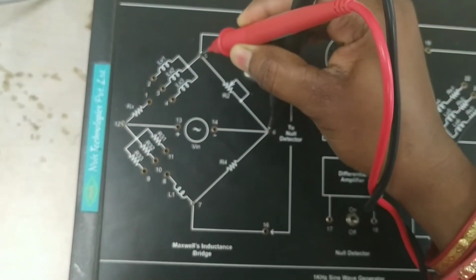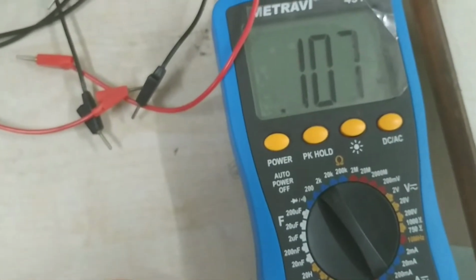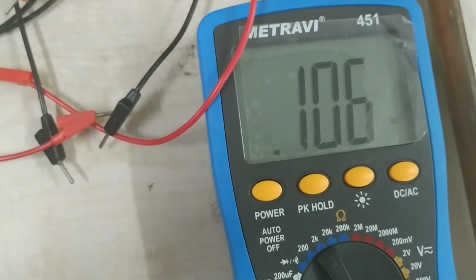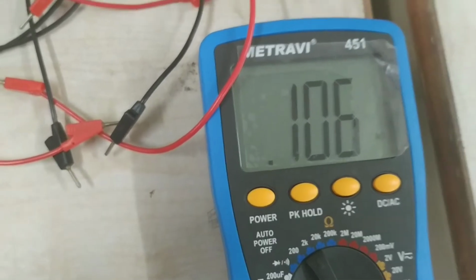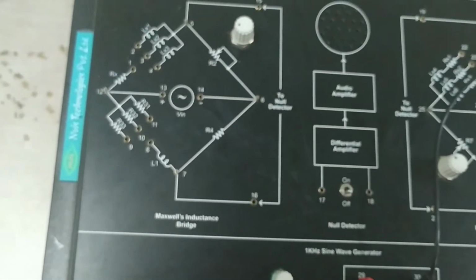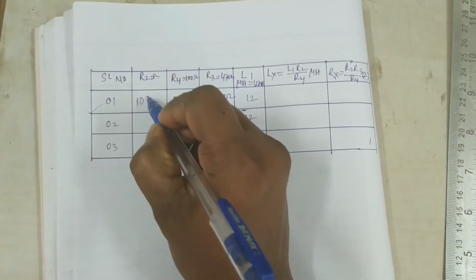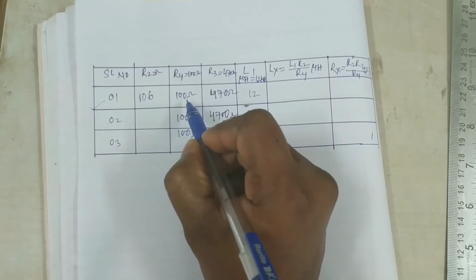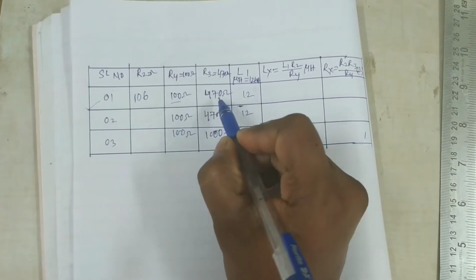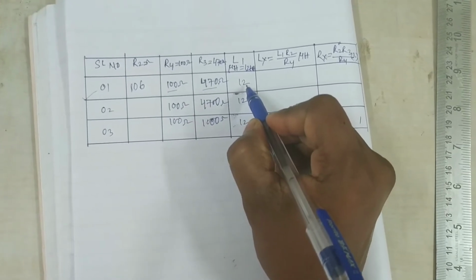What is the value of R2? Here I will check, the value of R2 is 106. So now here R2 is 106, R4 is given 100 ohm and R3 is 470 ohm, L1 is 12 microhenry.